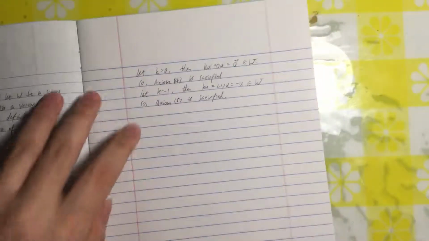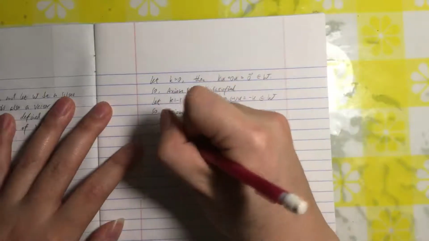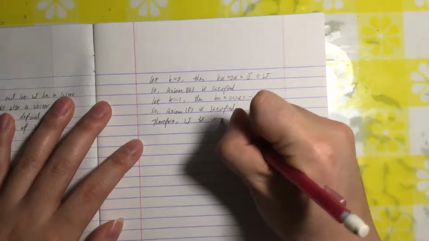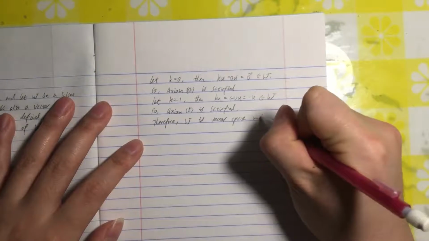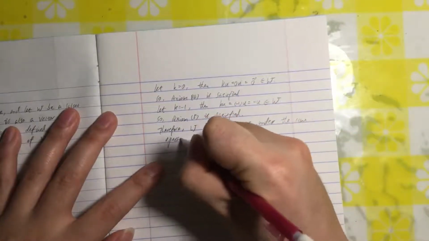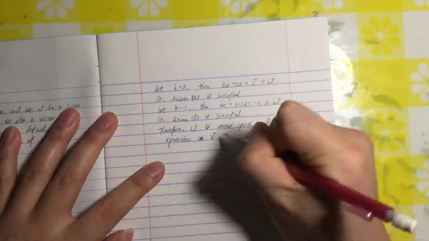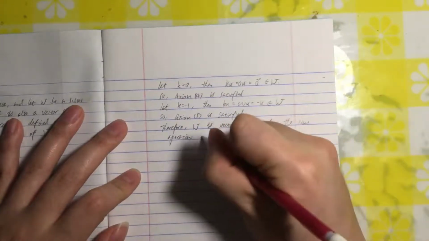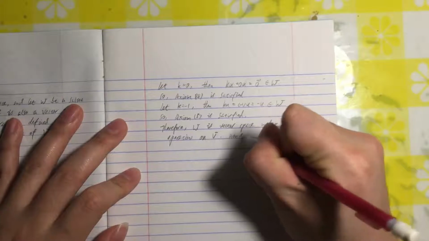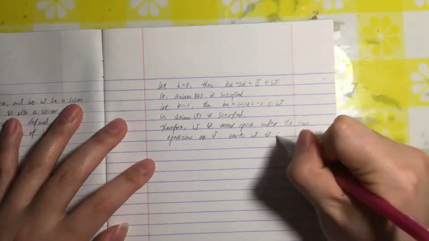Since all 10 axioms are satisfied, 1, 2, 3, 4, 5, 6, 7, 8, 9, 10, W is a vector space under the same operations on V. Since W is a subset of V and W itself is a vector space, then W is a subspace of V.